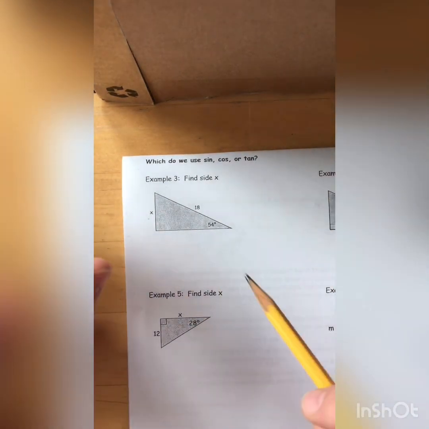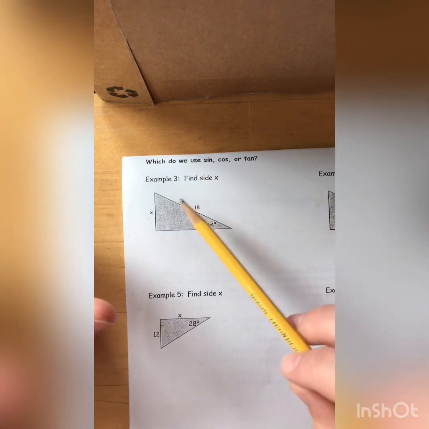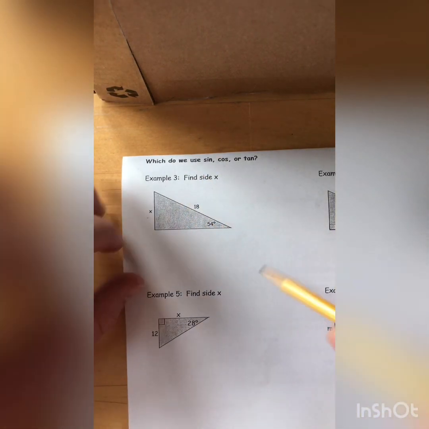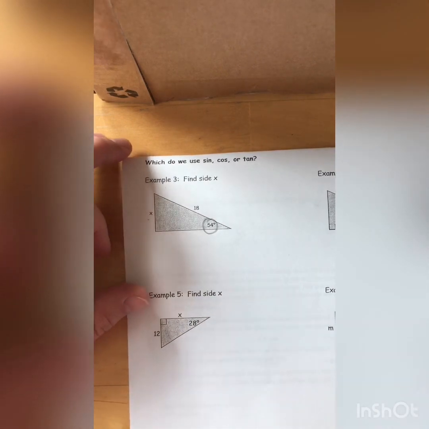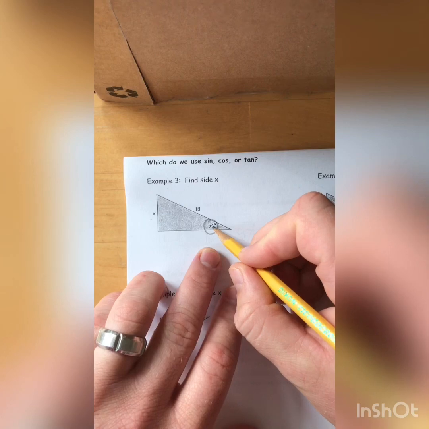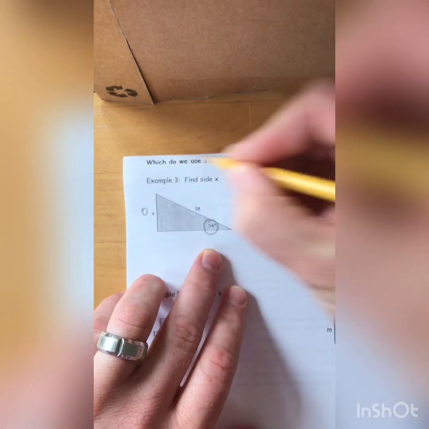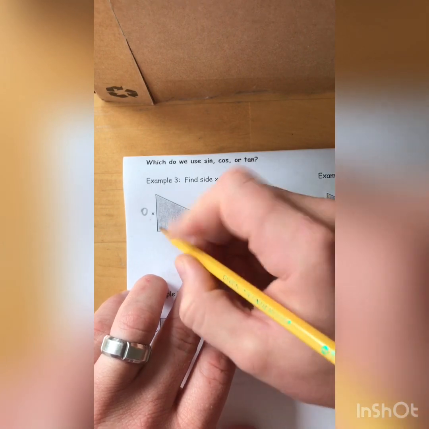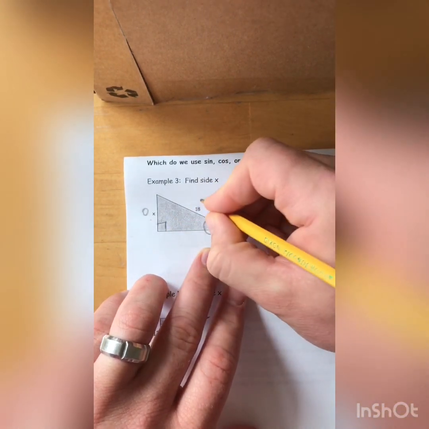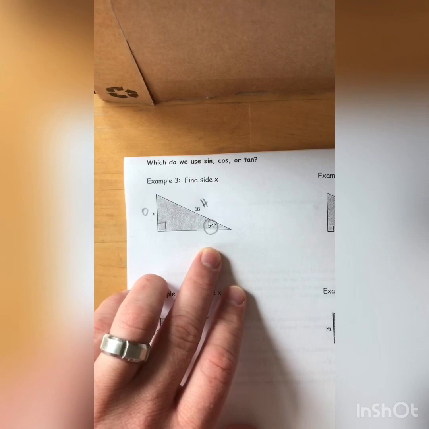So here, we're gonna be using sine, cosine, or tangent, but which one do we use? It's all about what's given to you. So always start with your angle. I always circle it, okay? That's my reference angle. That's where we start. So from this reference angle, X would be my opposite side. It's all the way across the triangle, okay? 18, there's my right angle. 18 would be my hypotenuse. Everybody see what we got going?